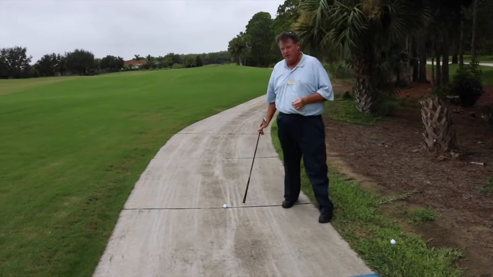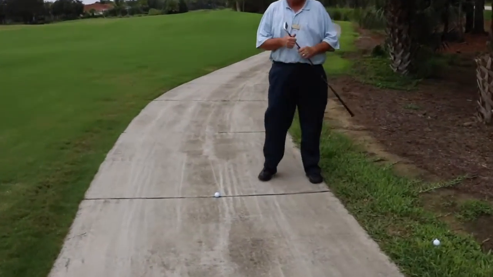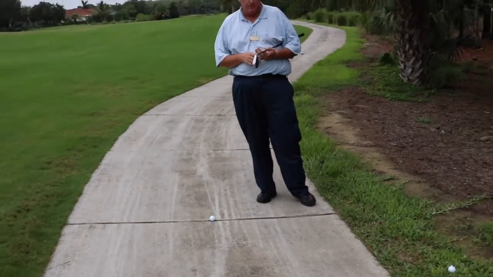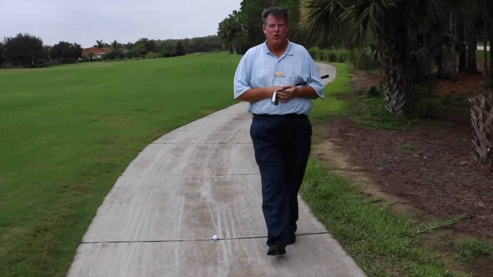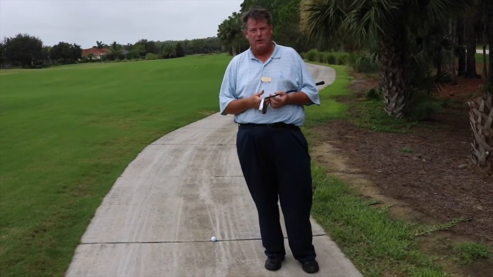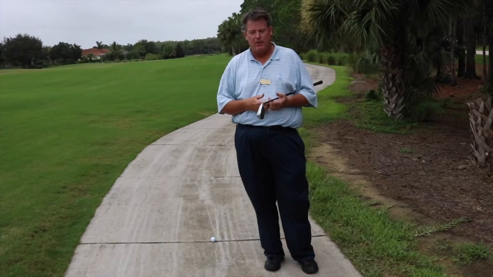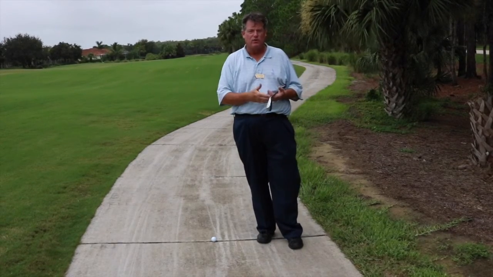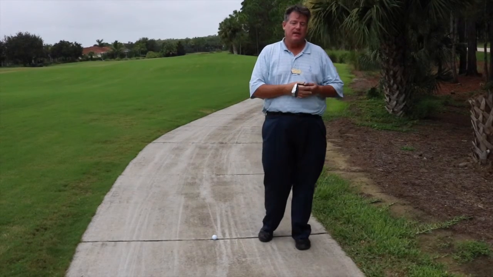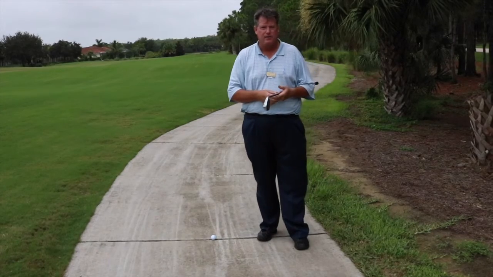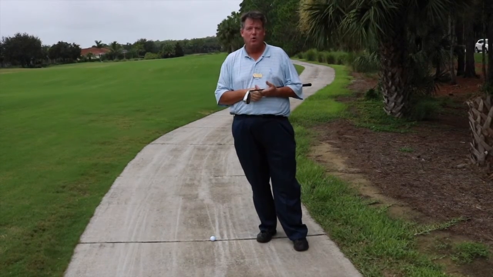So you can see my ball is sitting here in the middle. First thing I recommend, don't touch the ball. Leave it right where it is. Because now we have to determine our NPR, which stands for nearest point of relief. How do we determine that? Well, we're going to measure on both sides, and then whatever side is closer is the side that if I take relief, I must take relief. You don't have an option. There's only one nearest point of relief.